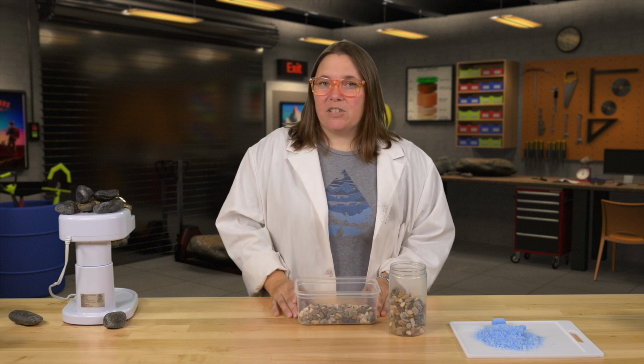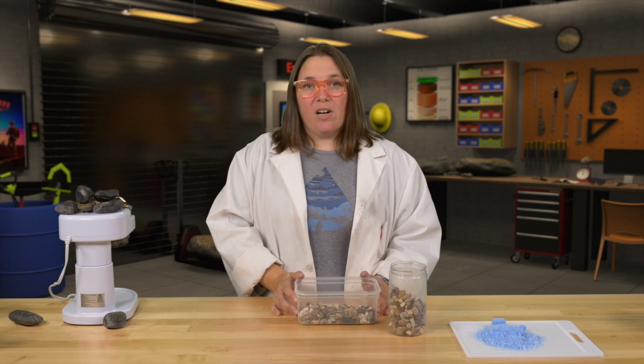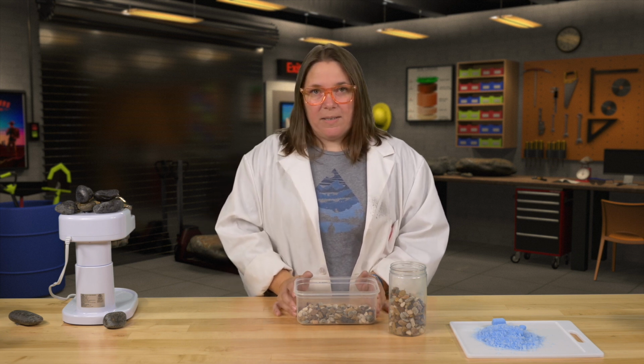Now what do we need to make a glacier? Snow. We're going to use the snow cone machine to snow down onto our rocks that are high up in the mountains.